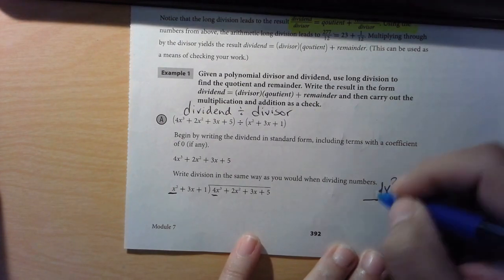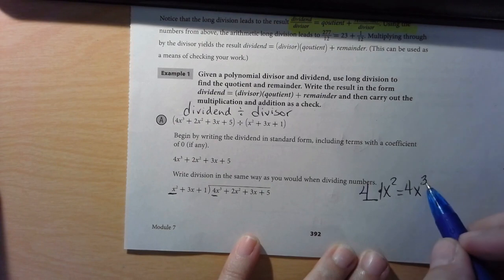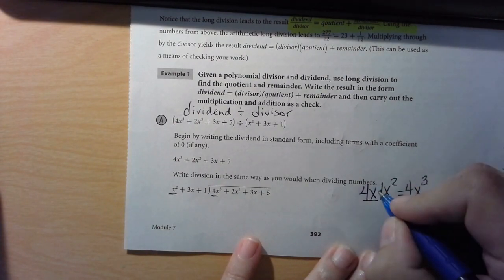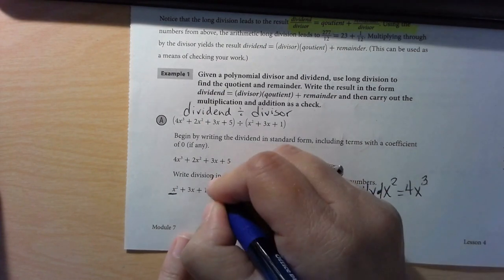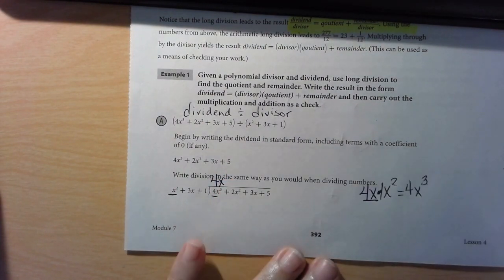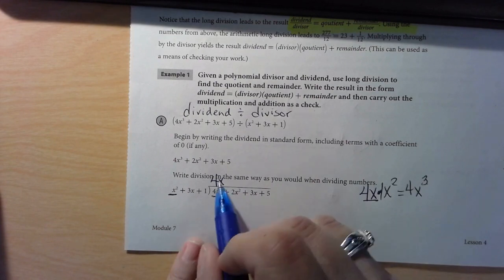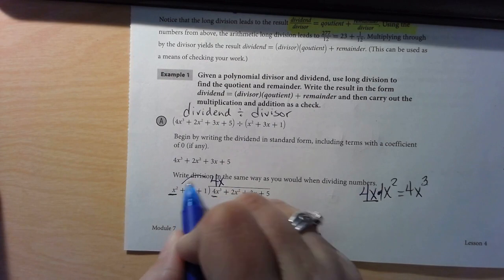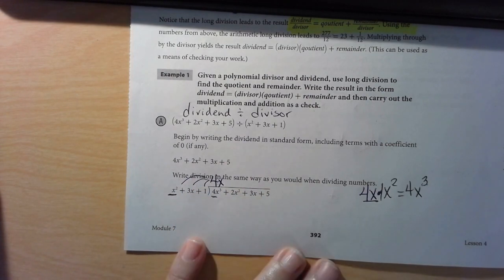And then how many x's are needed? Well, I need 3, I have 2, so I need to multiply by at least 1. So that tells us that we're going to be multiplying by 4x. That's how we figure that out. Then the next step is to take that 4x and multiply it times each of the pieces, like you would do on the triple rainbow.